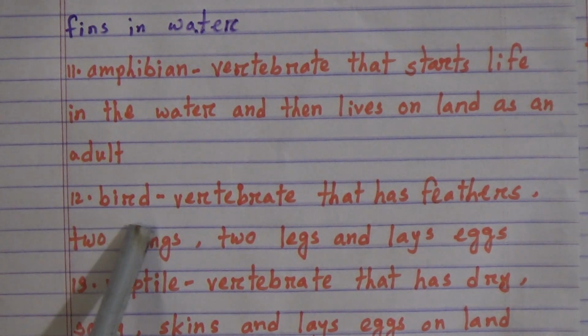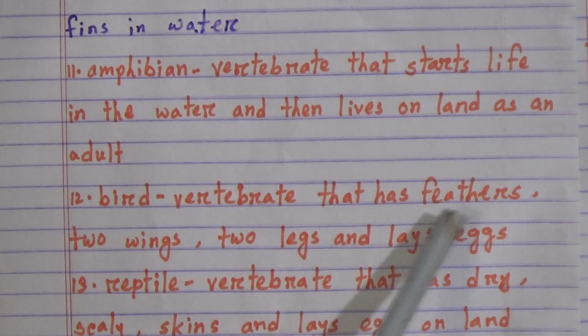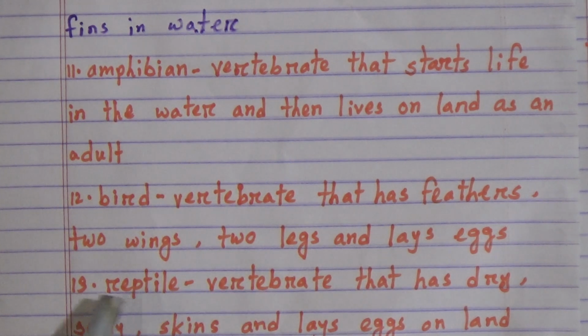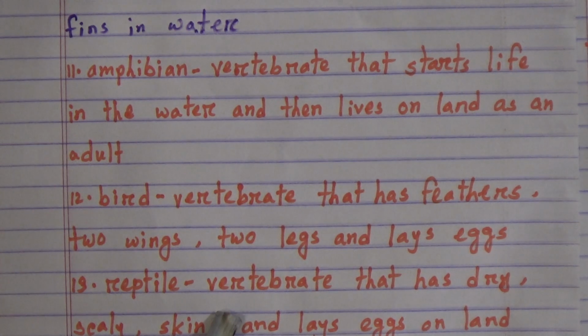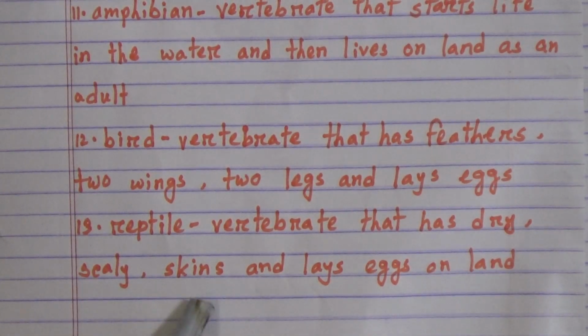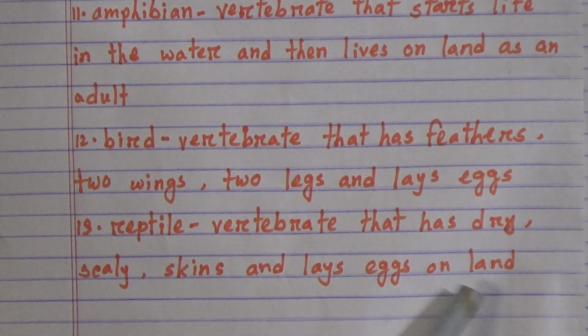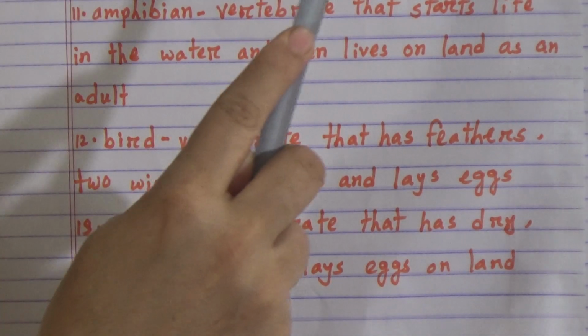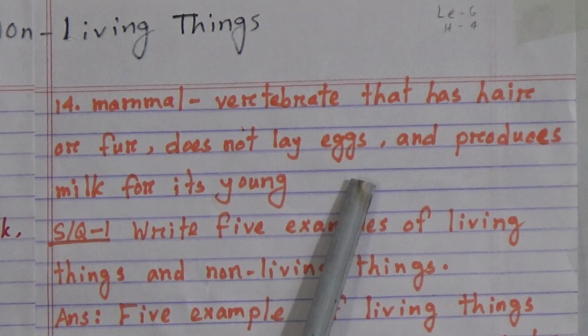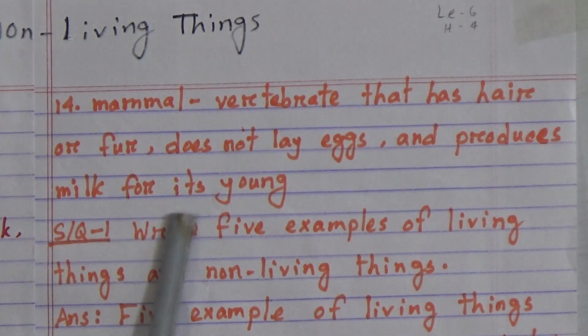The meaning of bird is vertebrate that has feathers, 2 wings, 2 legs and lays eggs. Number 13, reptile. Meaning of reptile is vertebrate that has dry, scaly skins and lays eggs on land. Now come to number 14, mammal. The meaning of mammal is vertebrate that has hair or fur, does not lay eggs and produces milk for its young.